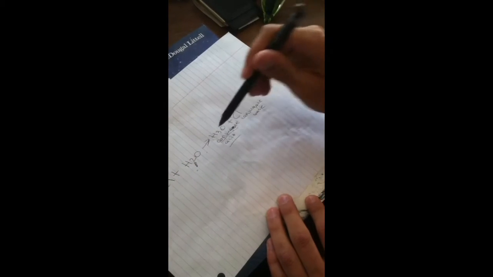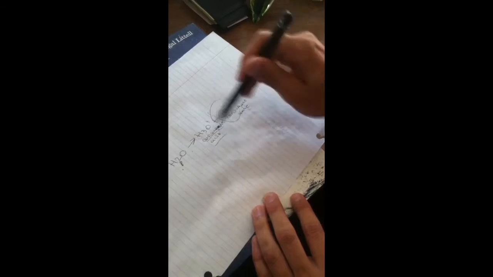And this is the conjugate base. So the conjugate acid, it's always obviously called the conjugate acid because it takes the acid, so that's easy. Conjugate acid, it takes an acid. Conjugate base, it's just by itself. That's why it's called a conjugate base.